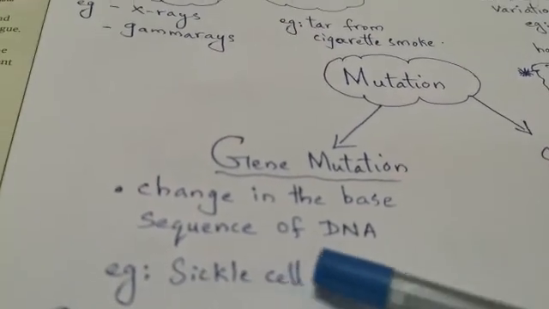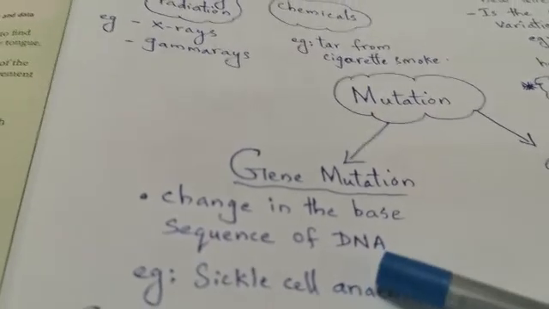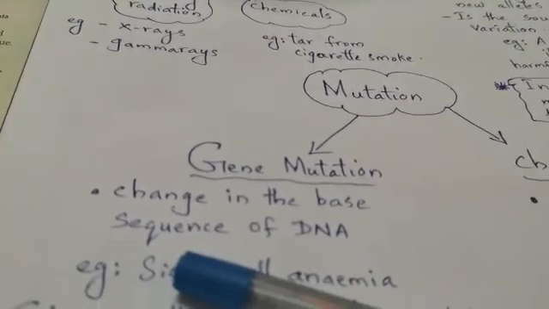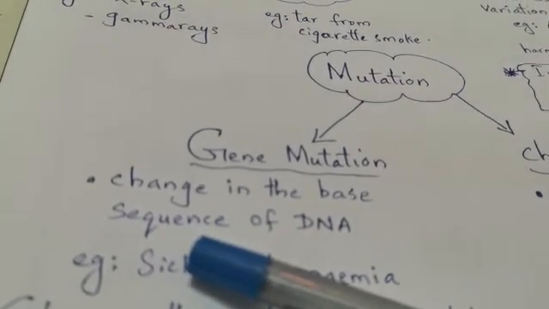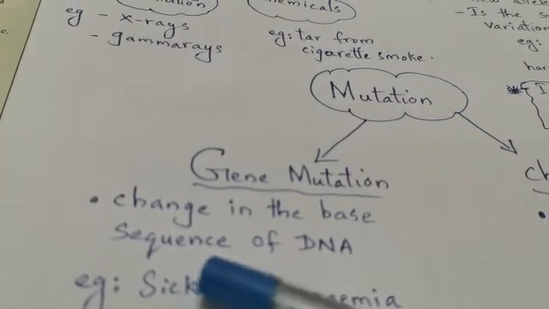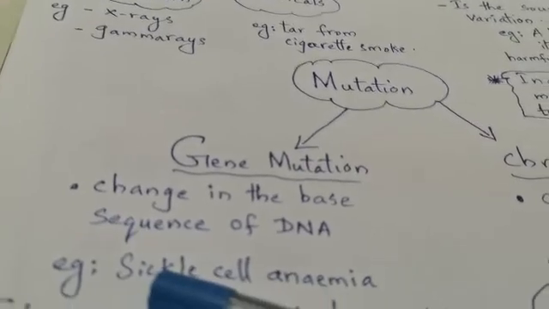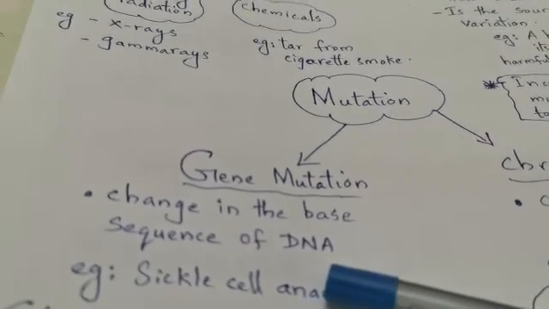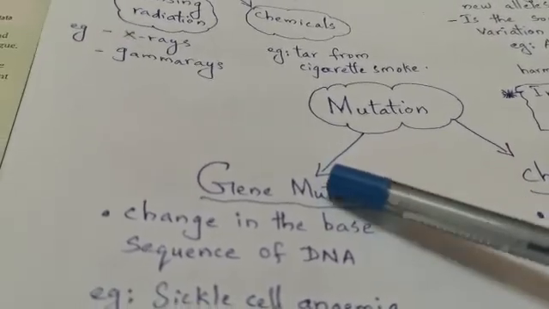An example is sickle cell anemia. Sickle means it's not in the normal shape. Sickle cell anemia is a disease formed from gene mutation.